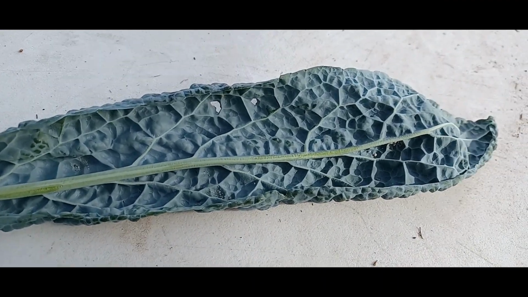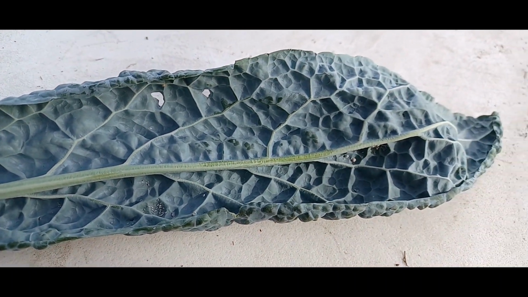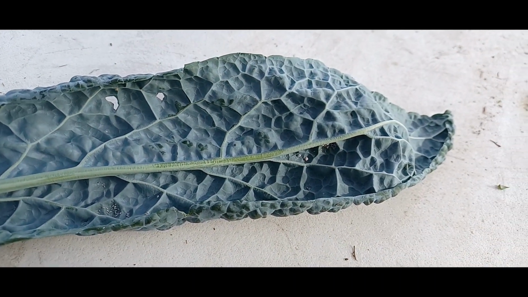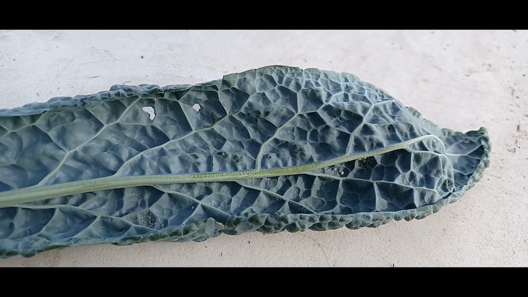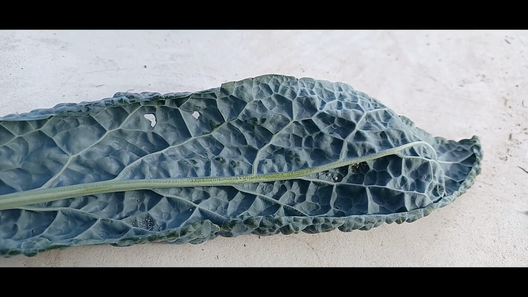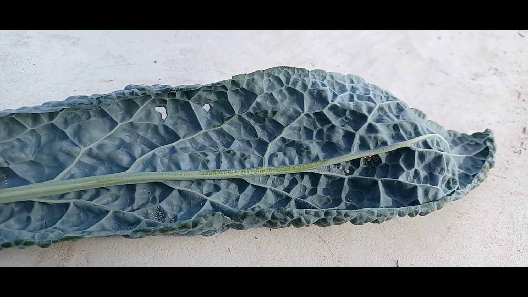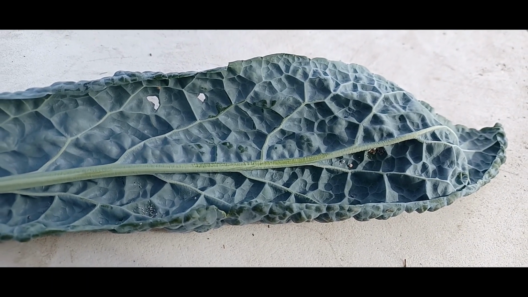Ways to really control your aphid infestations is be very diligent with your insect scouting. If you notice any notable signs like this right now, you'll know that there are probably more aphids in your crop. So ways to control it is through mechanical means where you can hand pick these or you can spray them with water and really brush them off your plant.